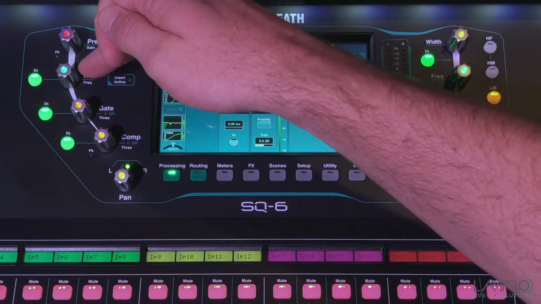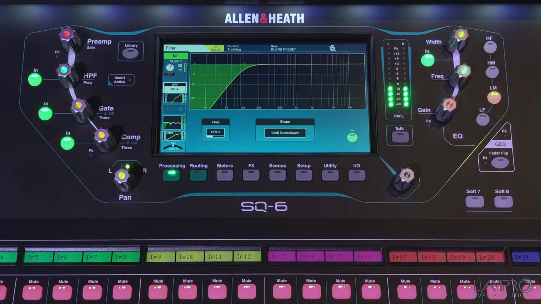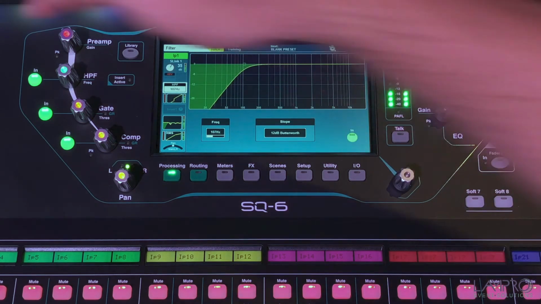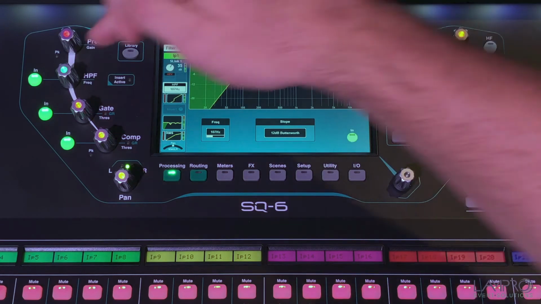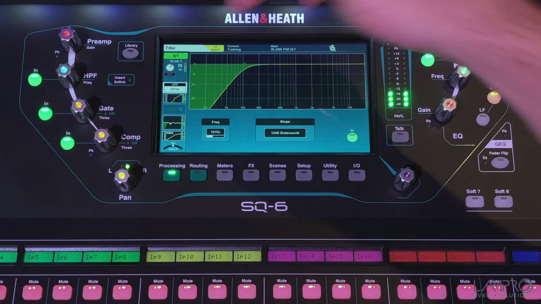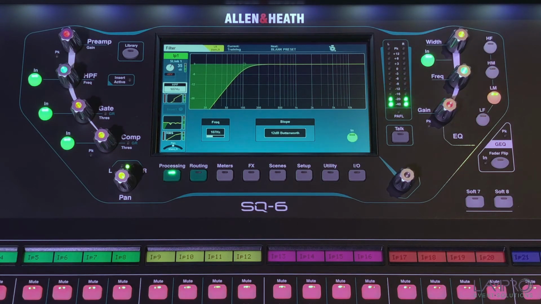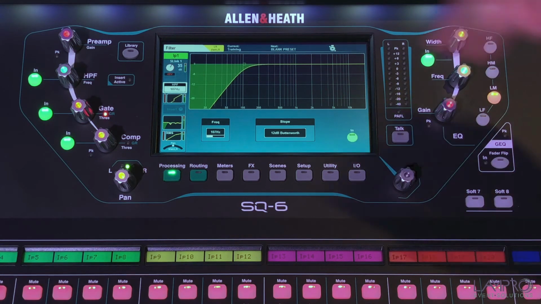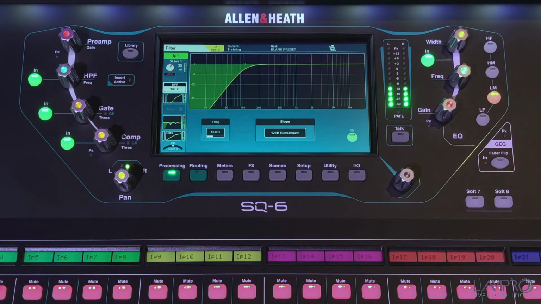The high-pass filter is a sweepable high-pass filter that can be switched on with a switch on the left, and the frequency can be changed with a rotary fader next to it. The display will also show how the high-pass filter is being applied to the audio signal, and at the moment I've got a high-pass filter of 107 Hz selected on the input channel.